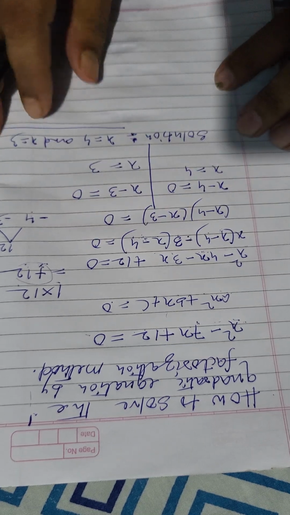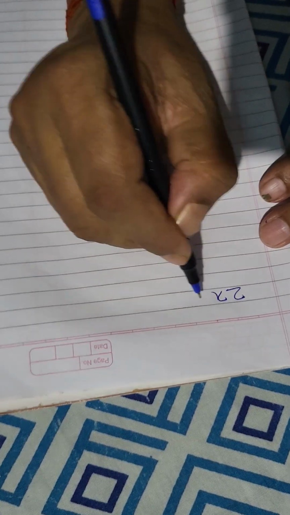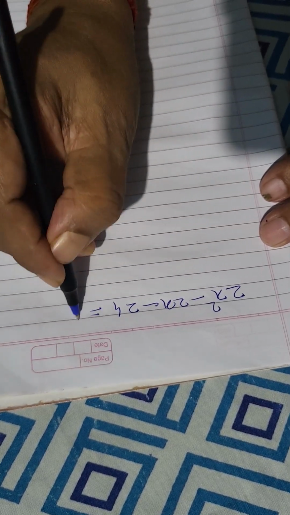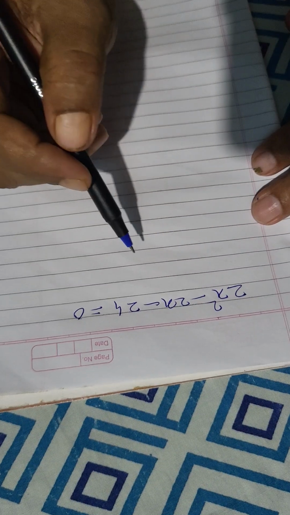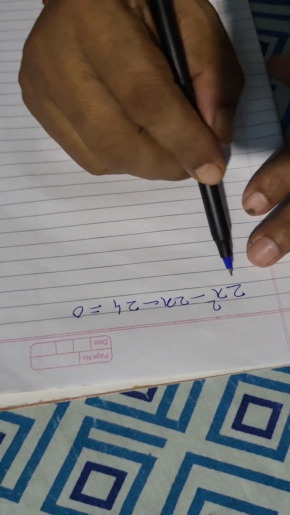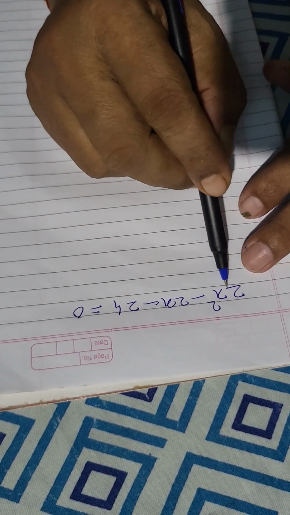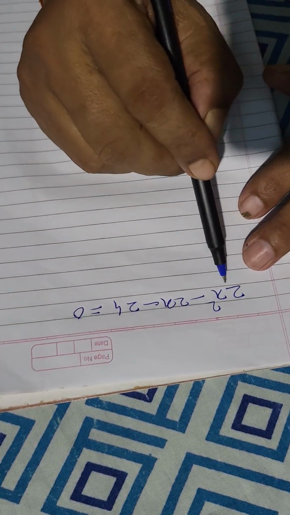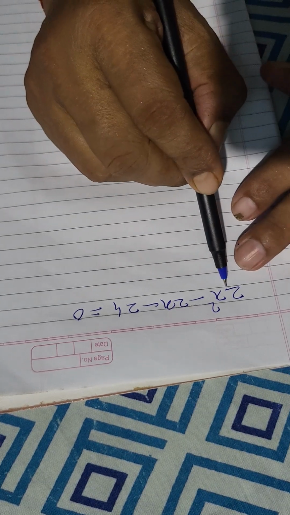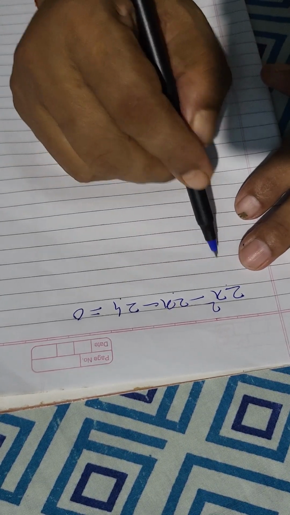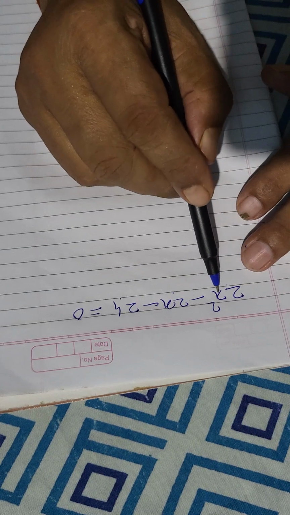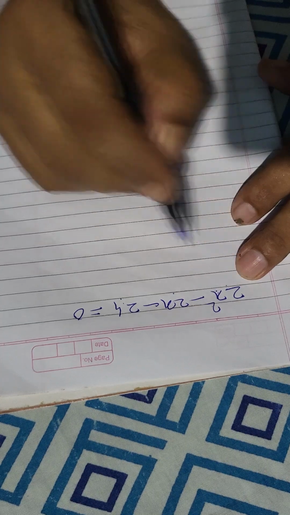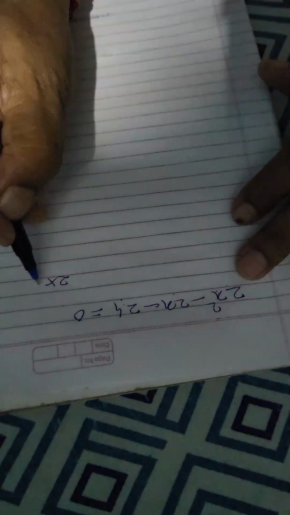Okay, so now I am writing the next example. 2x square minus 2x minus 24 equal to 0. So here same method we are going to use. First we have to see whether the equation is written in the form of ax square plus bx plus c or not. So here the equation is already written in the form of ax square plus bx plus c. So now next process will be, first we have to take the coefficient of x square and the last term we have to multiply. So coefficient of x square is 2 and last term is 24.